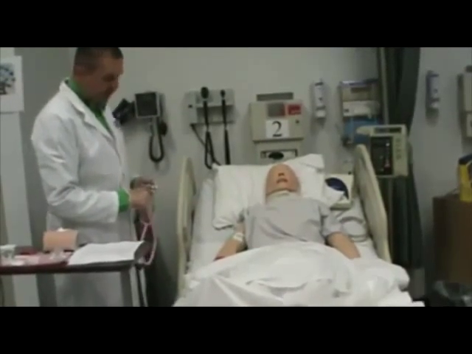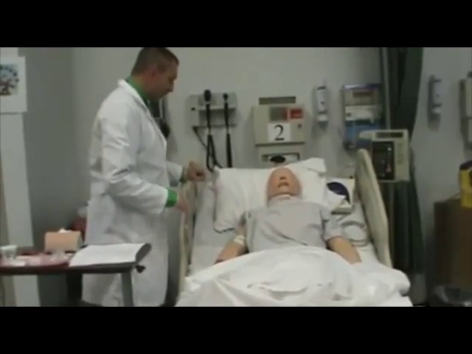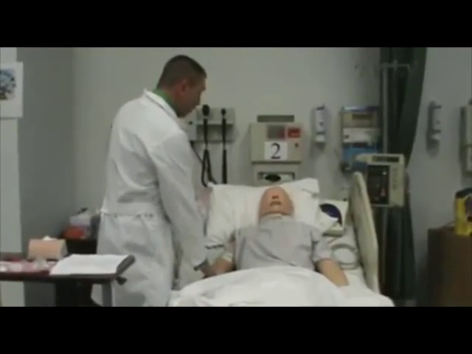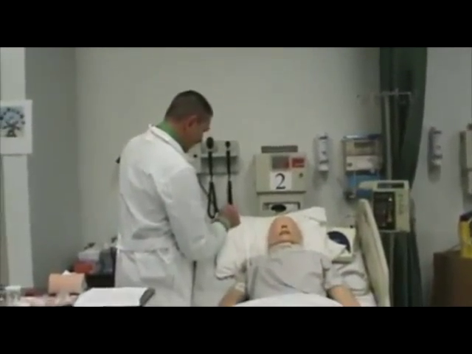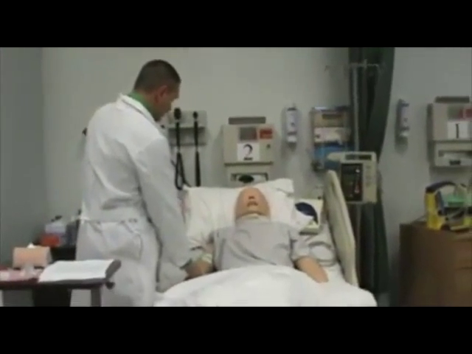And then finally, the last medication is digoxin. And that's the medication that is going to help your heart beat more efficiently. It's going to slow the rate down a little bit and make each beat contract a little harder, so it makes it more efficient.